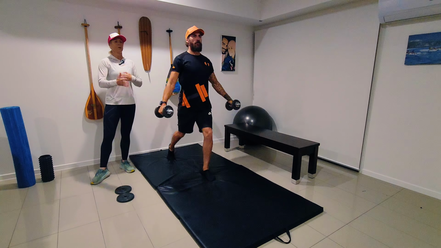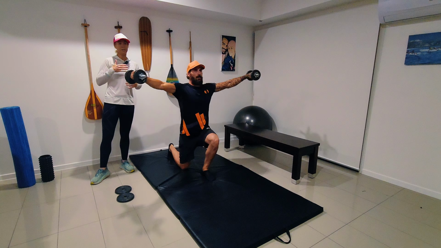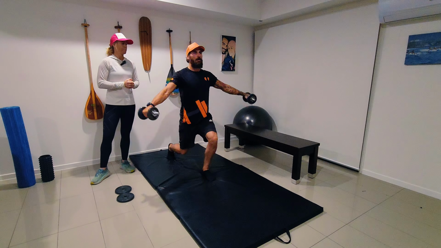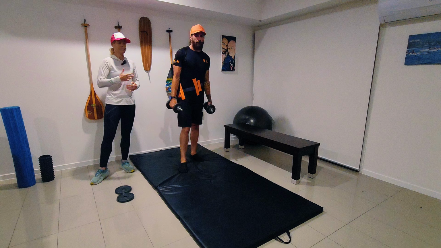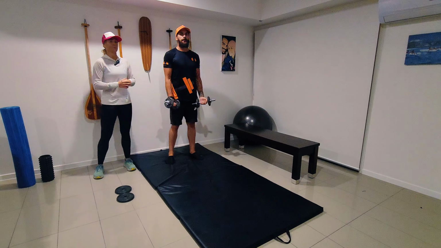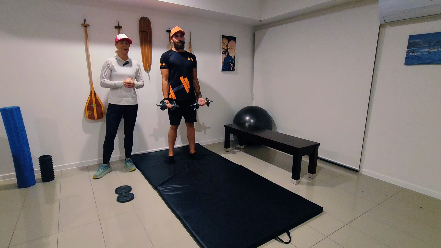So there's an element of incorporating coordination, more limbs working at the same time, and a high load and high demand on the body. So there's another way to progress what otherwise would be a very simple movement if you want to put a bit more demand, a bit more complexity into the workout.